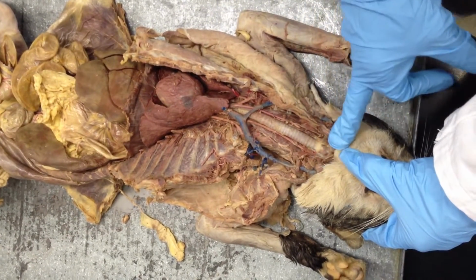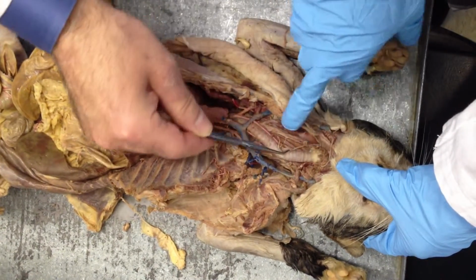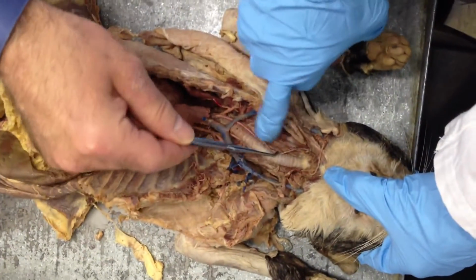And then of course you got the trachea right below it. Trachea is this, obviously. The esophagus is behind the trachea.